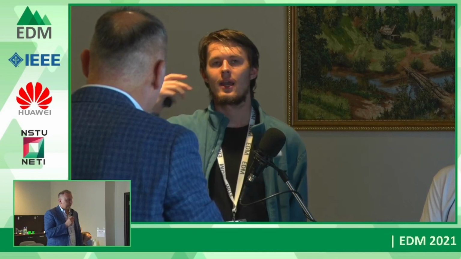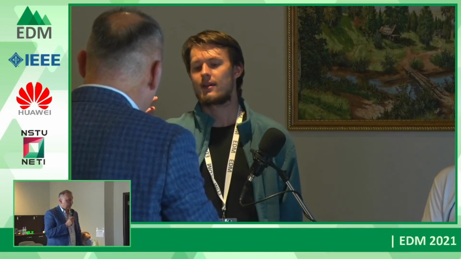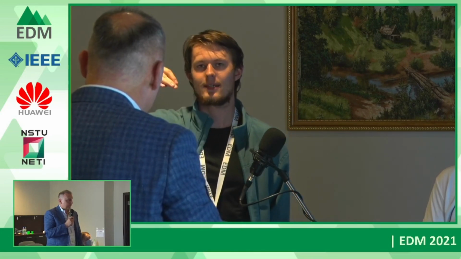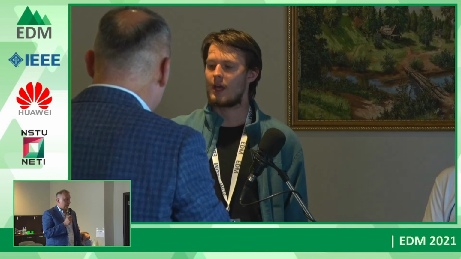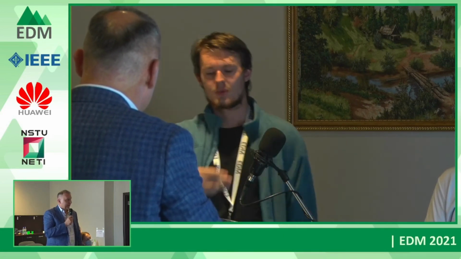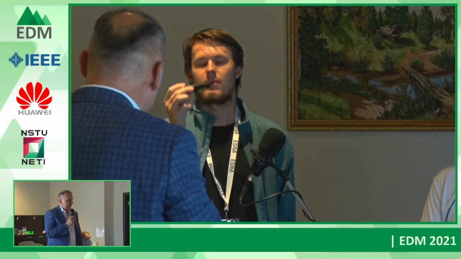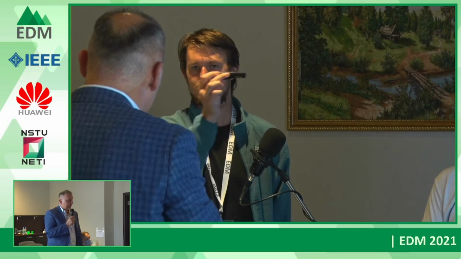Our company now makes two projects. One big project is an underwater glider. It moves on a sinusoidal trajectory, not like a fish, but sinusoidal. And it works like this: there is a battery pack on it.